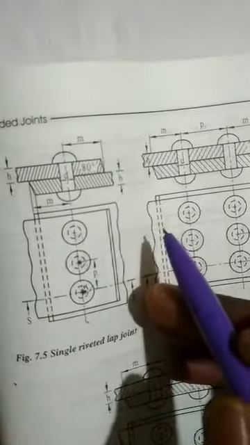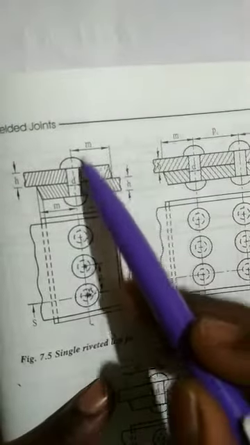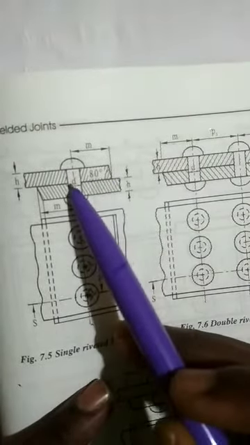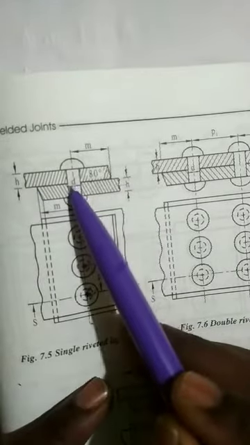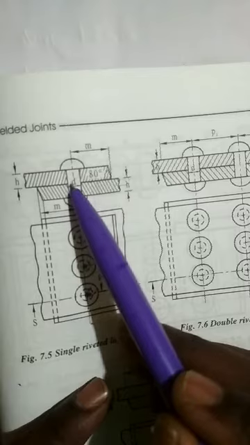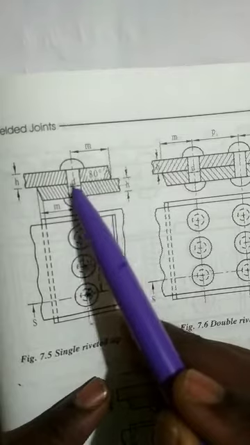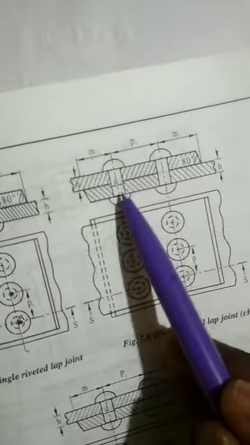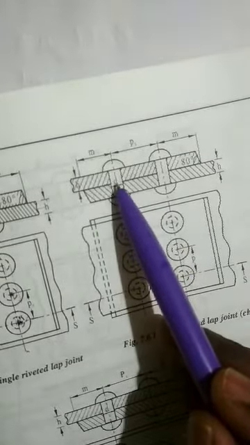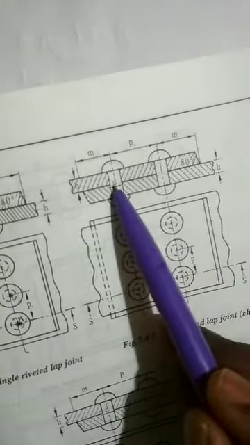Look at this figure. This is a single riveted lap joint, a single row of riveting. When the load is applied on both sides of the plate, here and here, there is a chance of cutting the rivet in this plane. There is single shear. Cut may happen here, only single shear. This is known as single shear. Here two rows are there, and here also single shear only. Here also single shear happens.